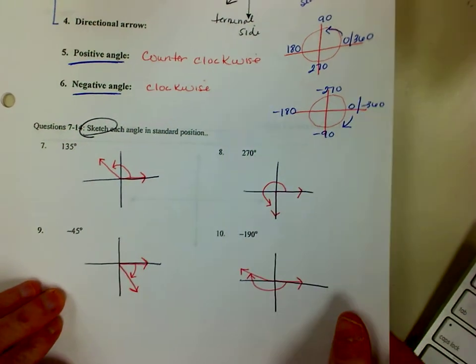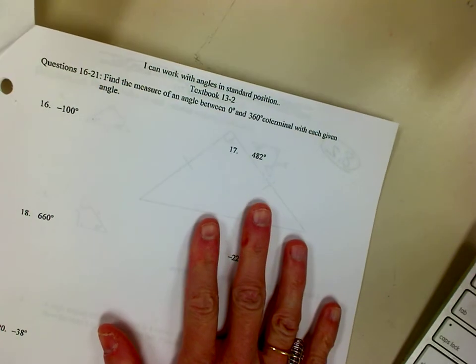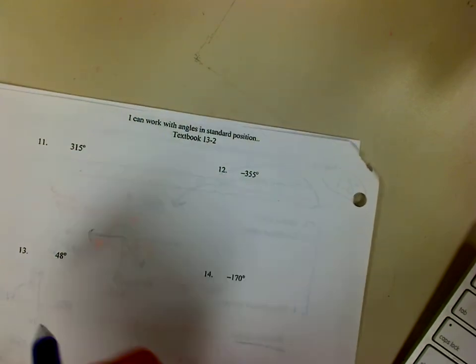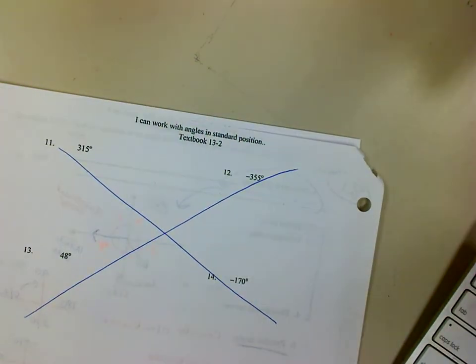All right, so there is the first page. I don't think we need to do any more examples of those, so I'm going to cross those out. Those are sketching angles again. I think we're good with that.